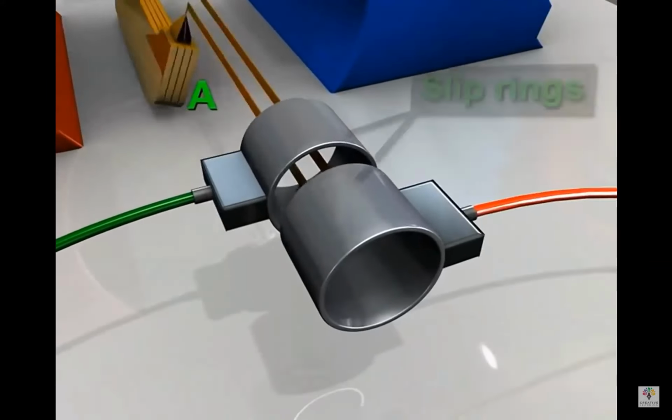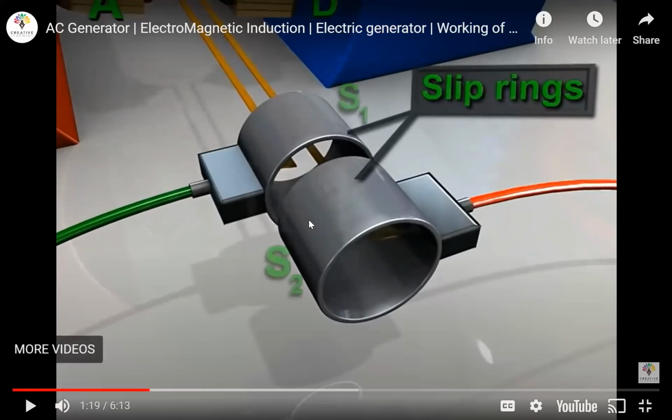Two slip rings S1. This one is very important. In your exam, they love to ask you what this slip ring is for. If you look at this diagram here, this copper wire here is connected like this, and this one here is connected like this. Can you guys see? So it will always maintain contact with these rings. It makes sure that the copper or soft iron armature is always in contact with this ring.